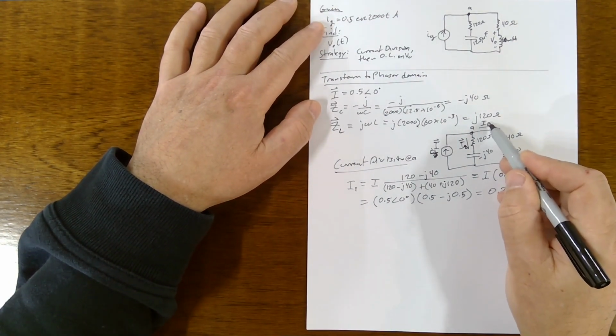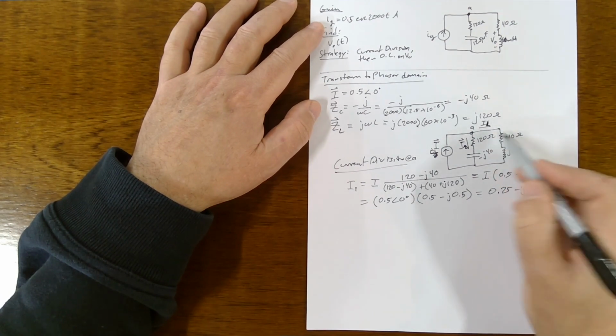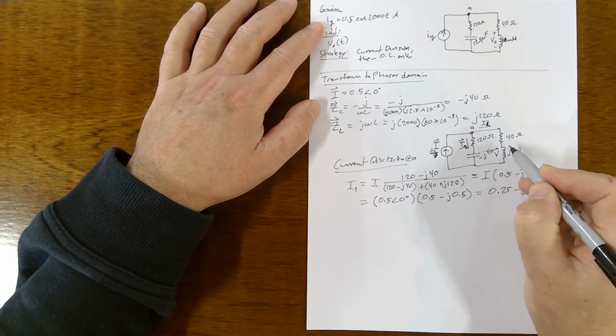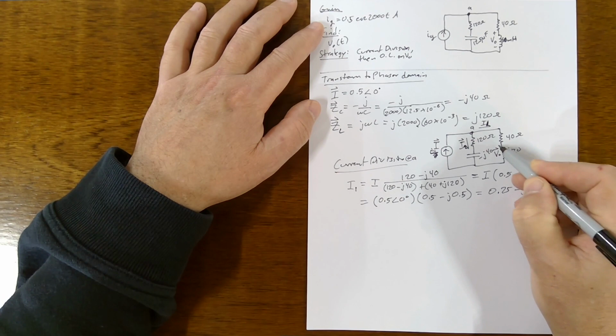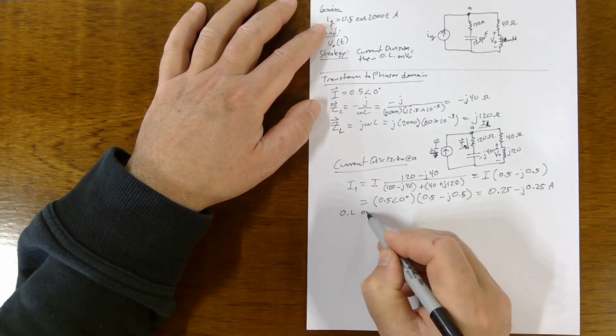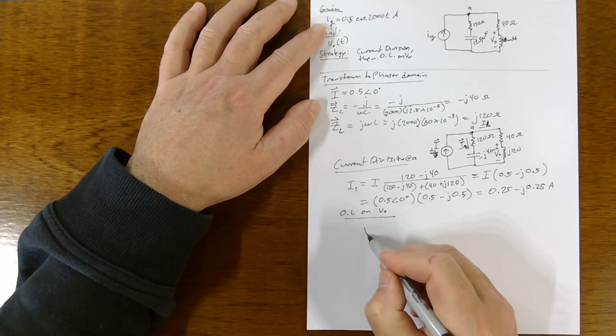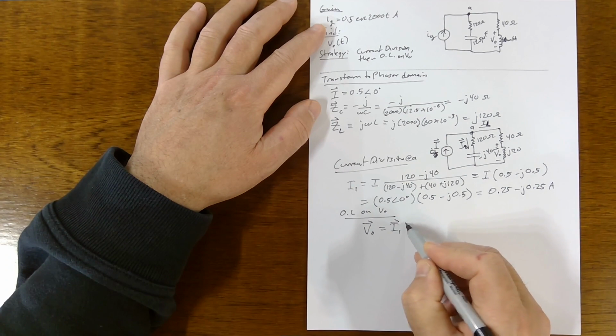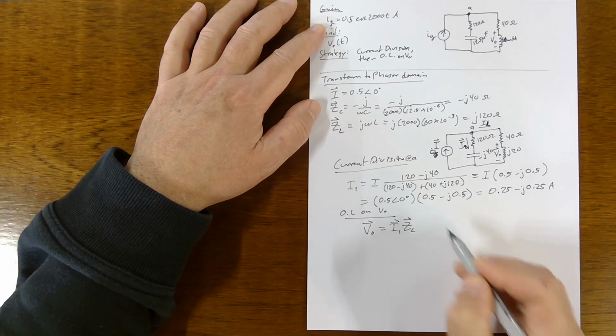So that's I1, the current through this side here. Oh, V0 is still here. We could label this V0 phasor. Now let's just do Ohm's law on V0. So V0 phasor is I1 phasor times the impedance of the inductor.